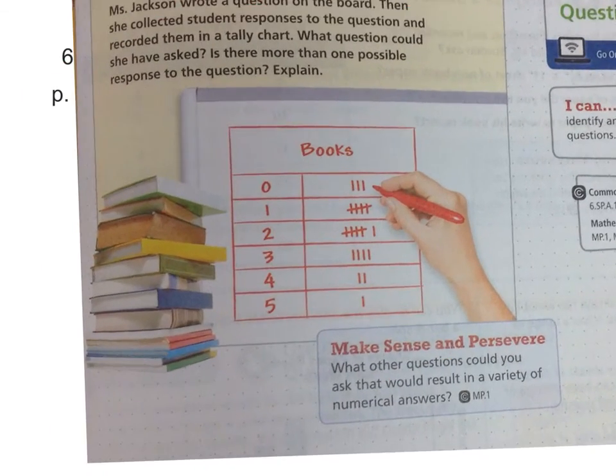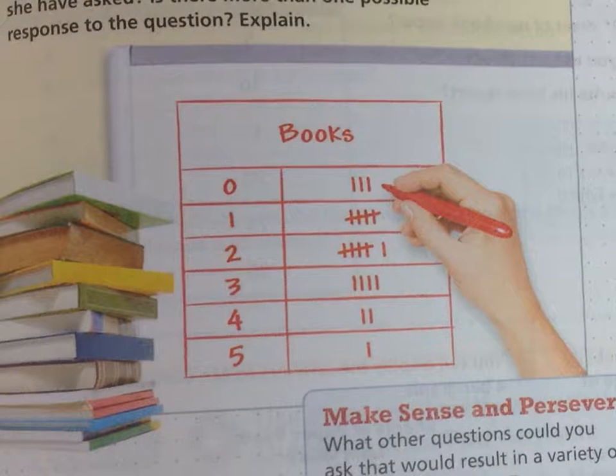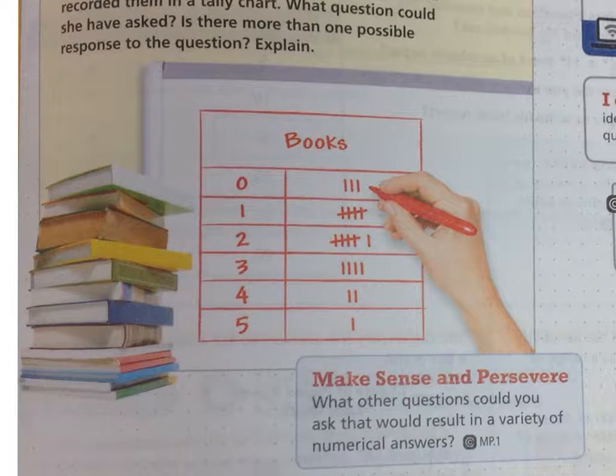So you can see the tally chart, or sometimes if we have another column after this, might be called the frequency table. So we can think about what kind of question she might have asked to get that kind of response. How many books do you have at home? Good.